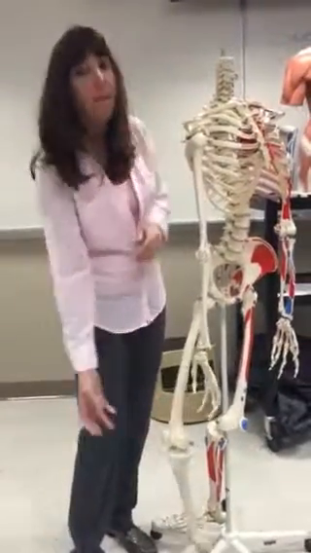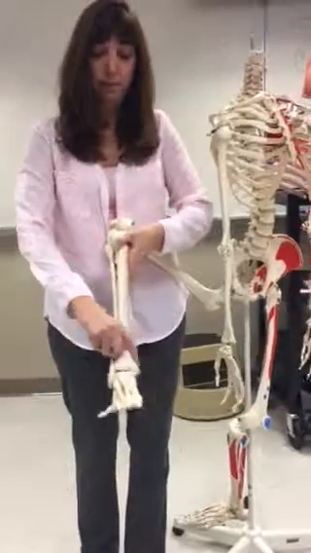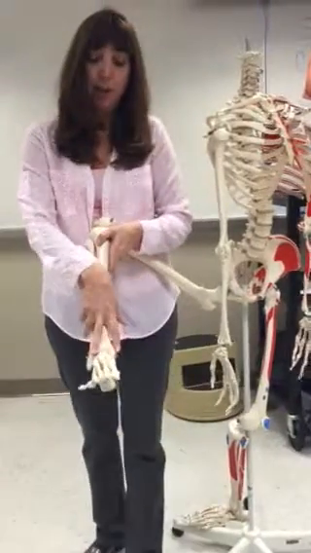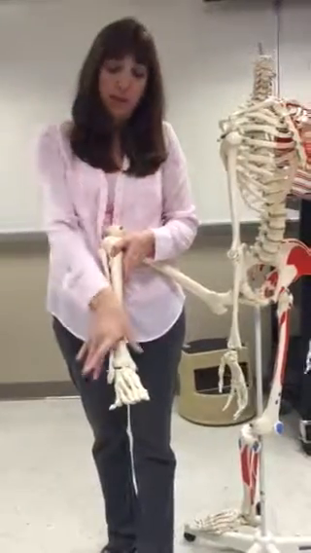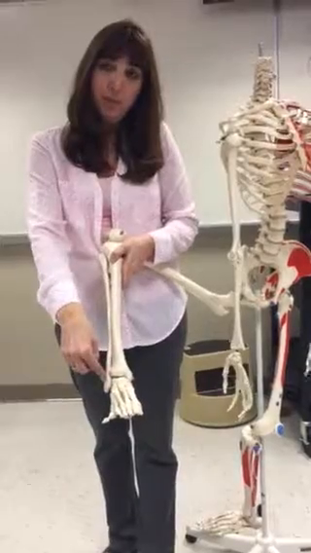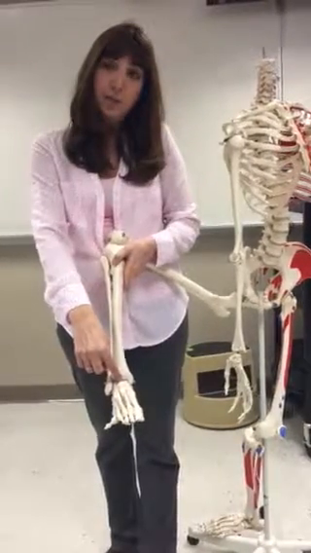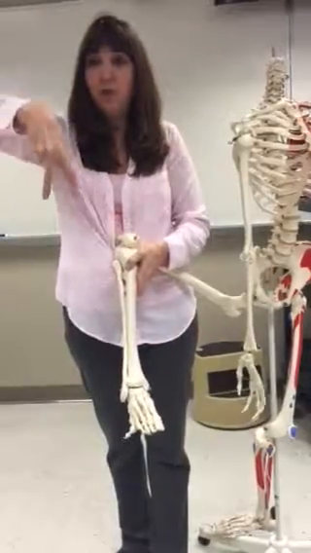On the malleolus, Dr. Graham, can you show me again, what does that have to do with the three? They sit on either side of the talus. Okay, so these come down and form the edges of the ankle joint, the tibia and the fibula, and the talus. Okay, and the malleolus sits on either side. Right, the malleolus just straddles the talus. Okay.